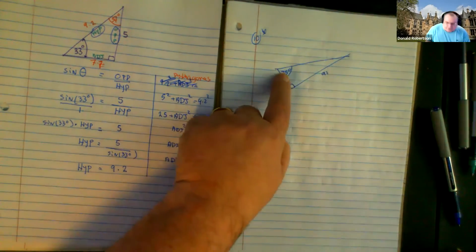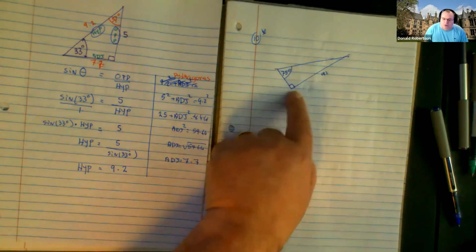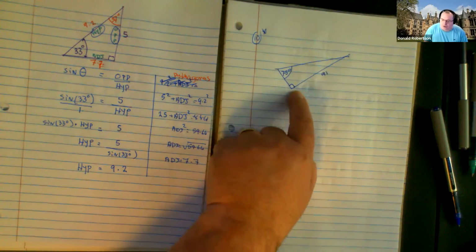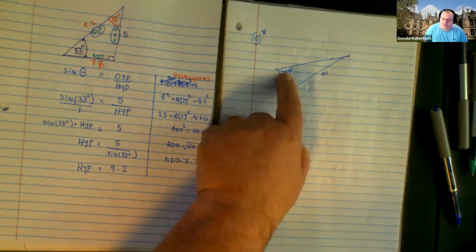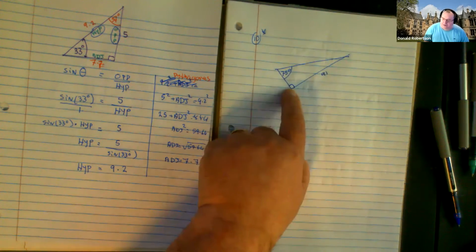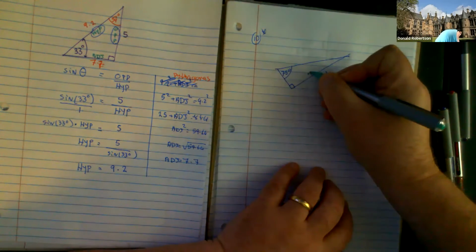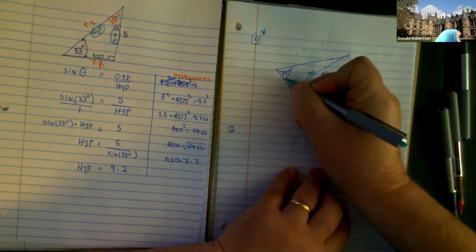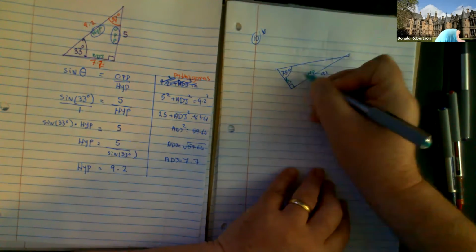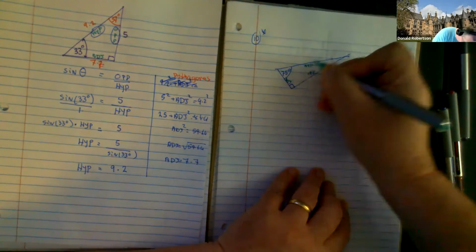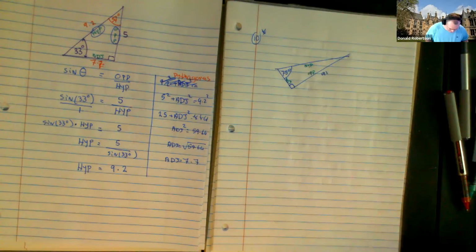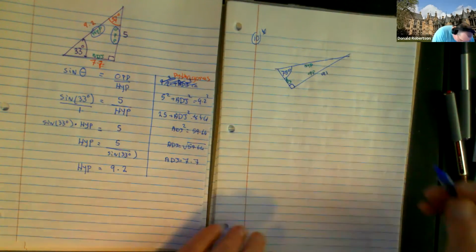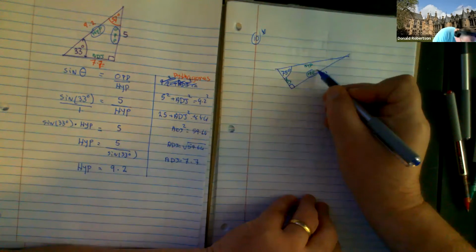So from this angle's perspective, what's the 91 going to be called? Opposite, adjacent, or hypotenuse? What's this side here? What's its name? Okay, this guy here is opposite. Adjacent, this one up here. Hypotenuse. I'm going to put a bubble around that guy.